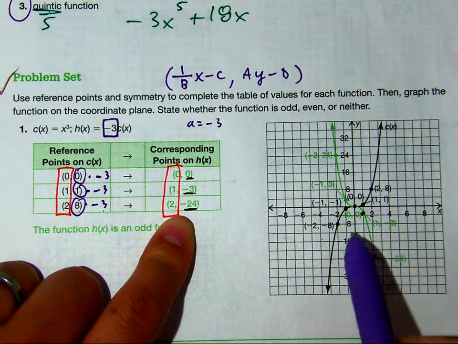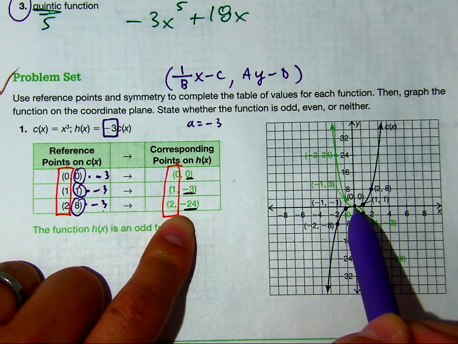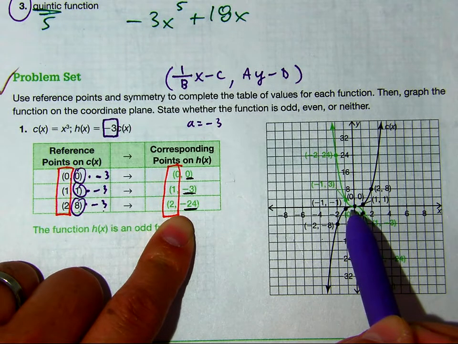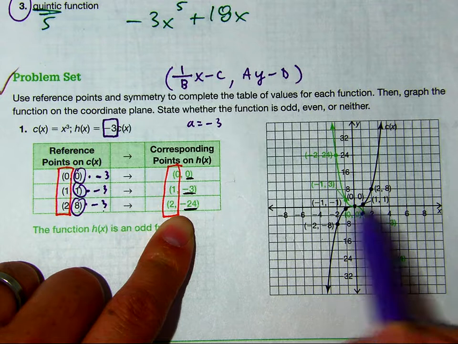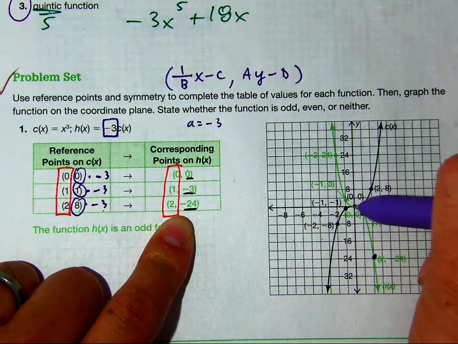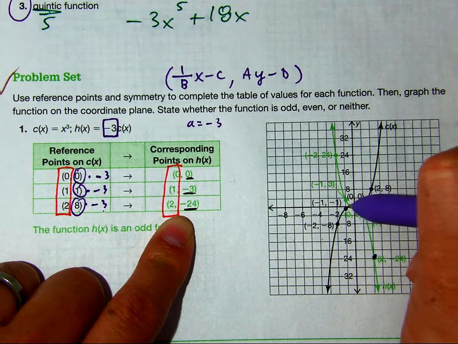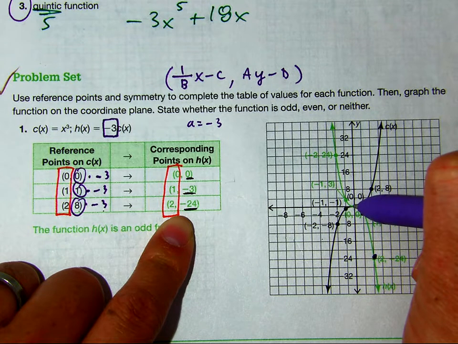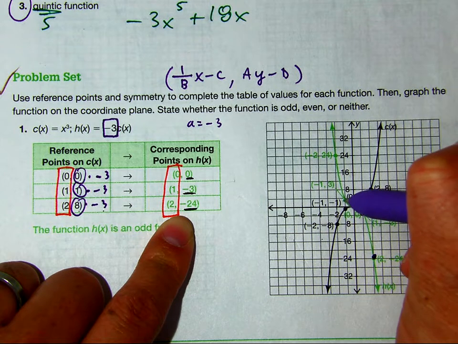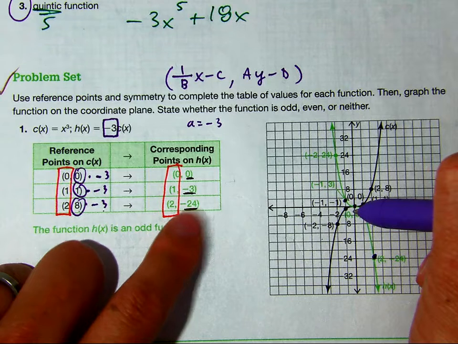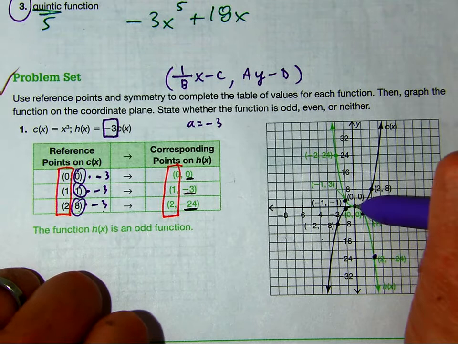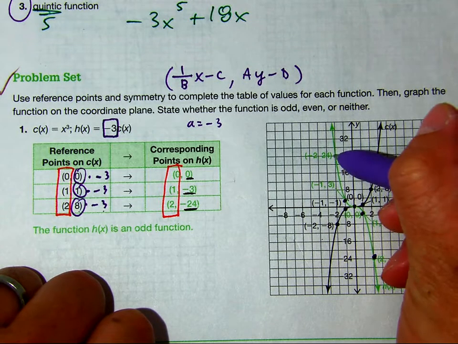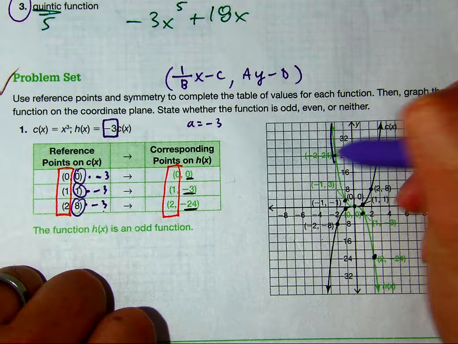And then basically what we're doing is, if it's at the origin, everyone say origin? Meaning it hasn't been shifted left, right, up, or down, then I'm staying here at the origin, and I can do exactly the same thing we did here. Instead of going right 1, down 3, I can now go left 1, up 3. Instead of going right 2, down 24, I can go left 2, up 24. And then this is my graph.